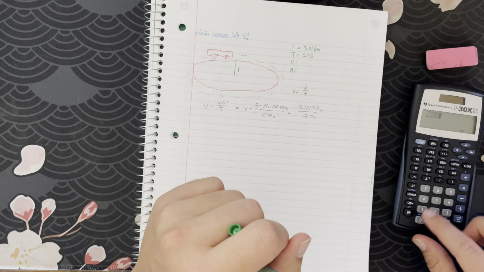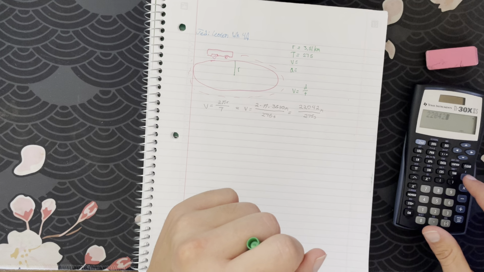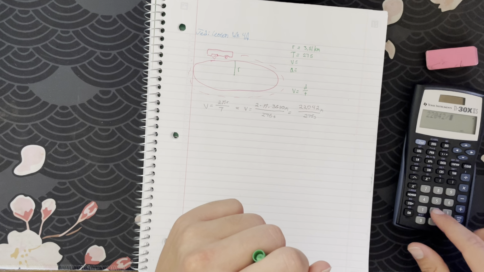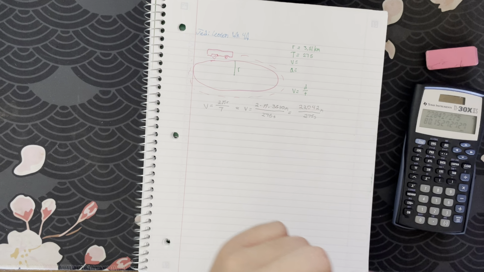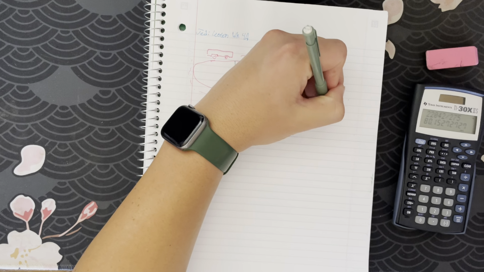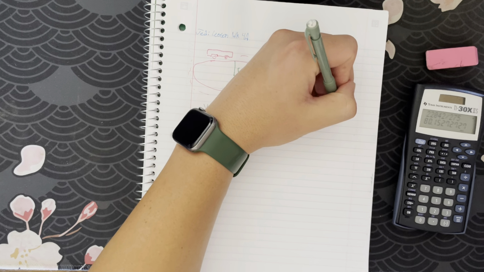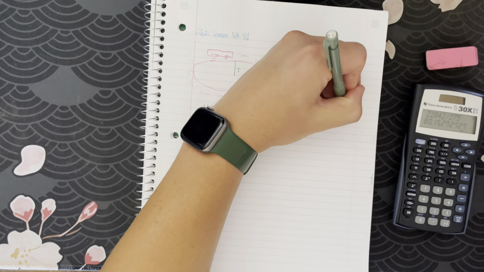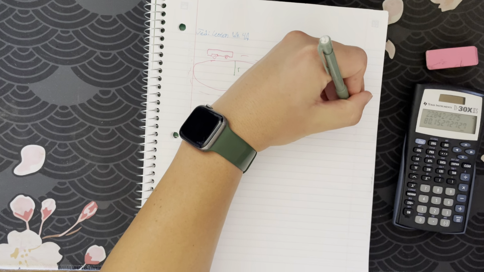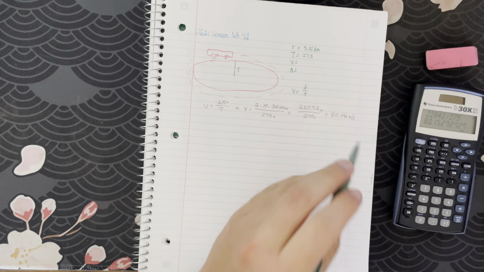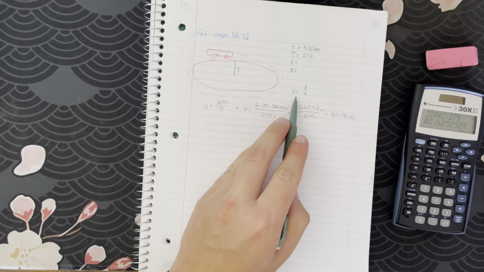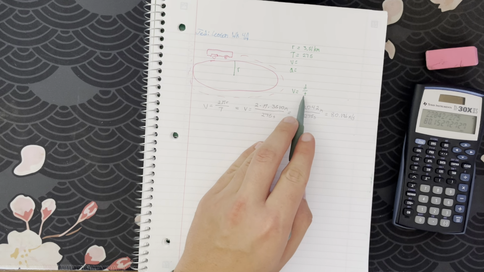So 22042 divided by 275 equals 80.196 meters per second. And that is going to give us the velocity, because velocity equals distance over time.